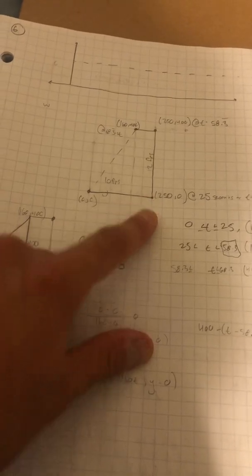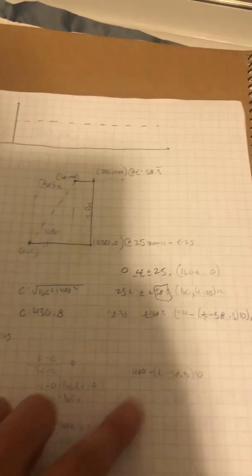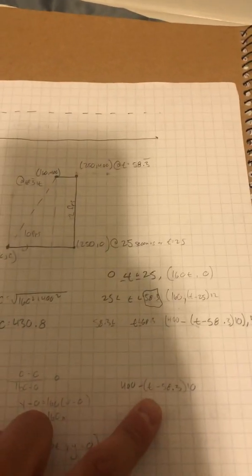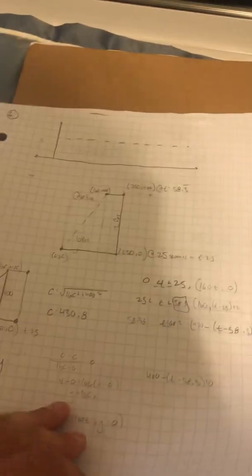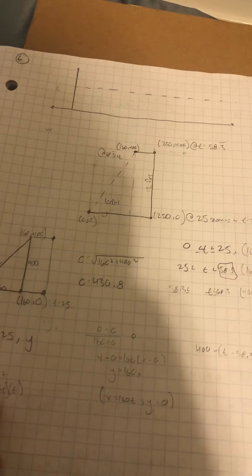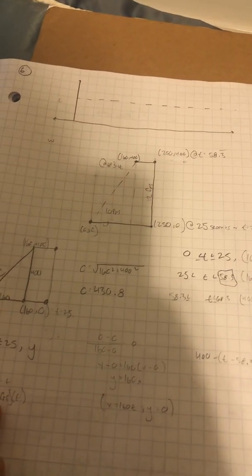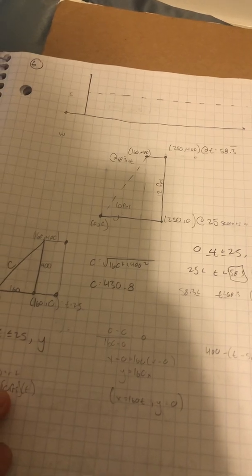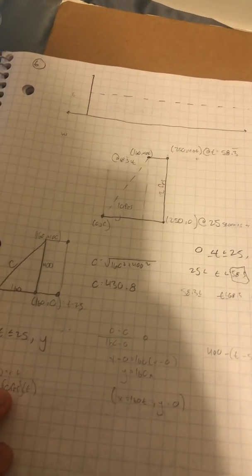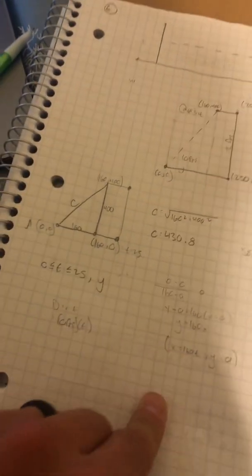So that's just going to be, oh shoot, where did I write it? Oh no, I lost it. Okay, well, it should be something along the lines of 12 times t minus 25.